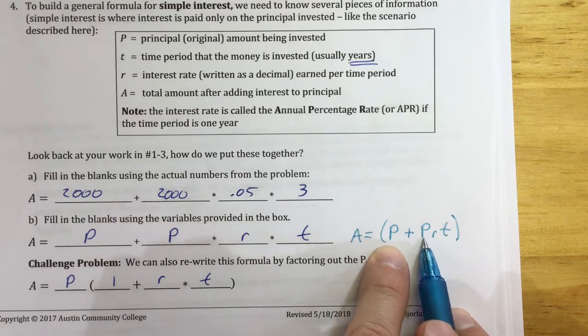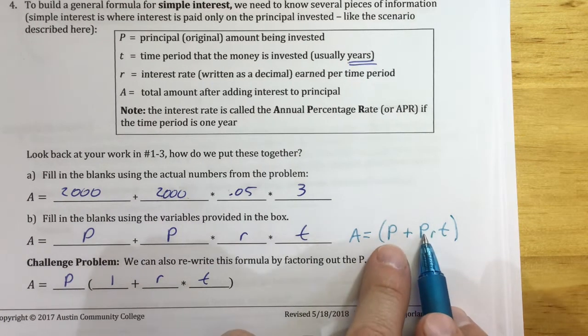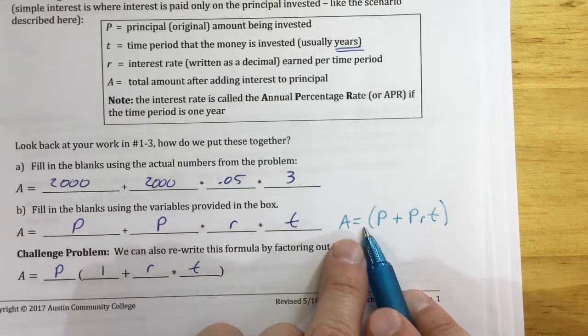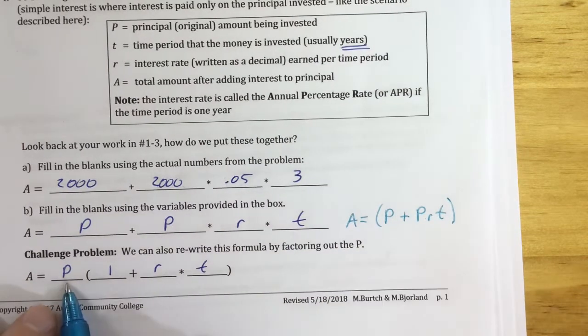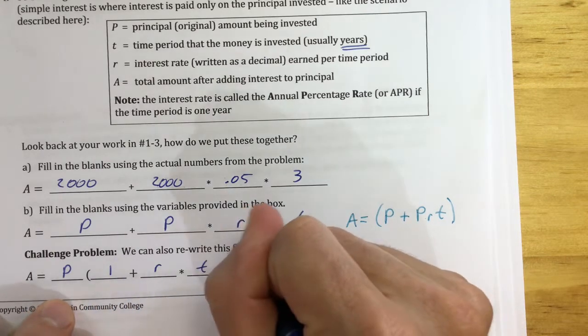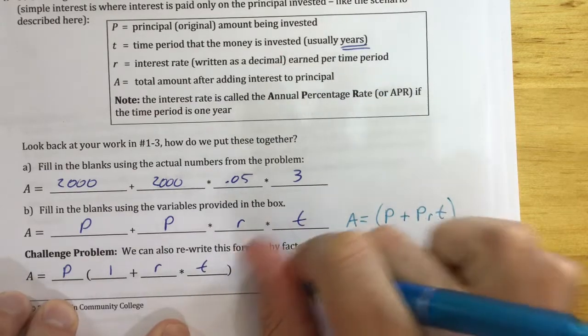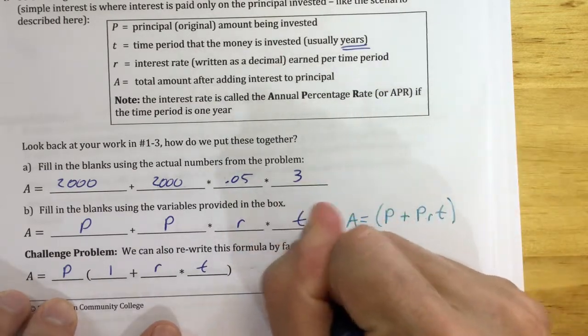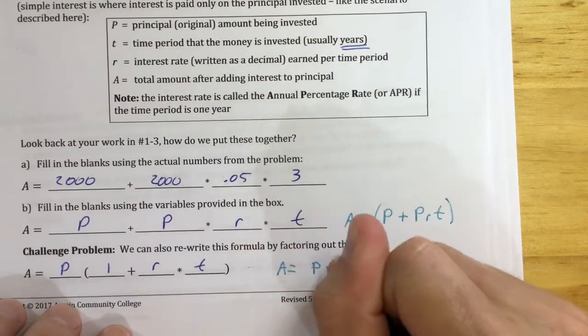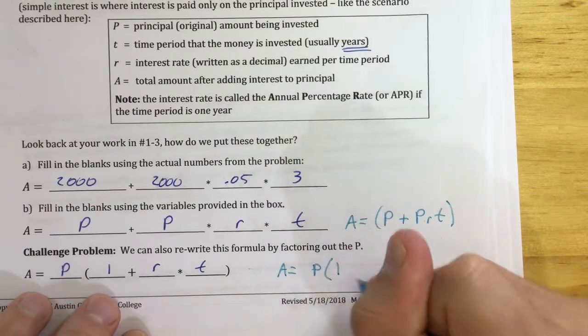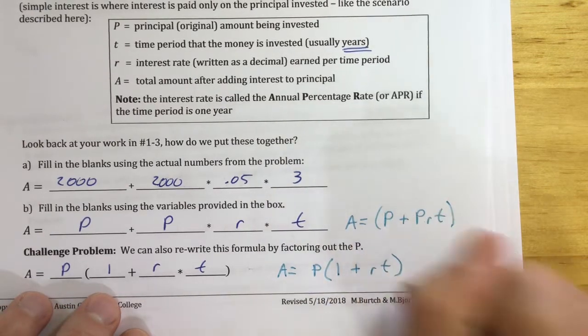Factoring is the opposite of distribution, which I think most people are more familiar with. If you divide the P from each of those and then just move it to the front, you can create this formula, which again looks odd because of all the blanks. But if I condense it down, let's just say A equals P, and then in parentheses, you're going to have 1 plus RT.